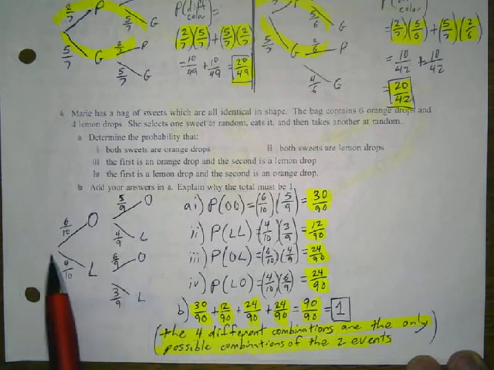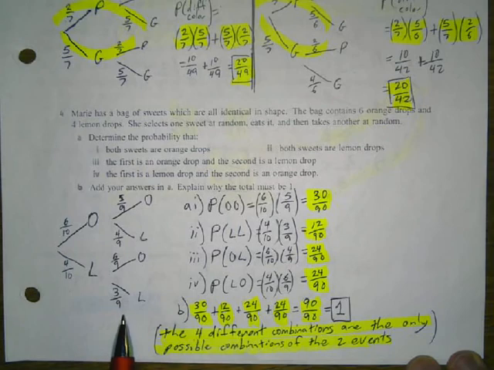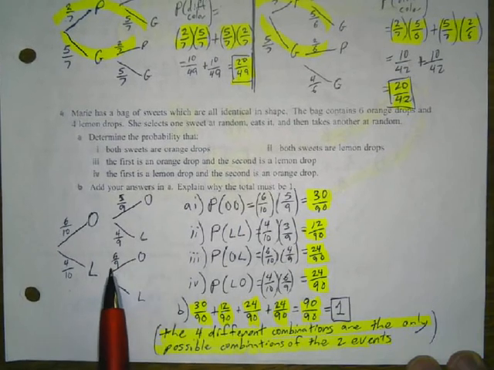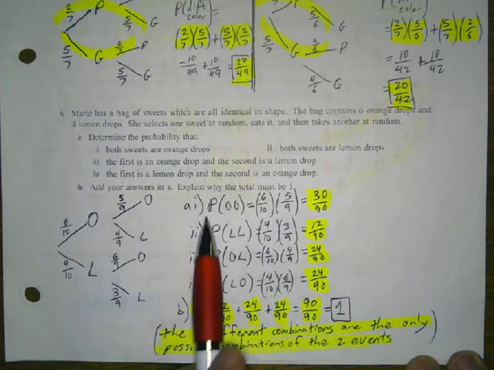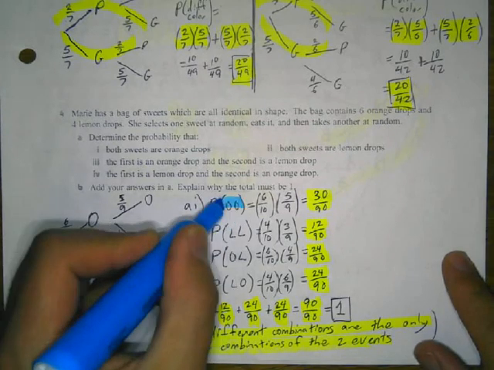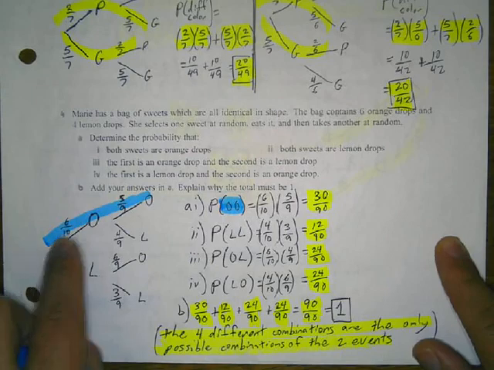If I've eaten a lemon drop instead, then I end up with 3 out of 9 chances of getting lemon the second time. Or if I get an orange, I have a 6 out of 9 chance because we still have 6 orange drops. So I've got all these different things. So what's the probability of getting orange twice? That's going this pathway, 6/10 times 5/9.